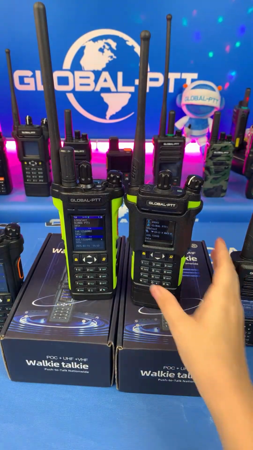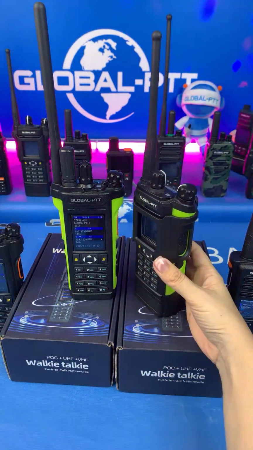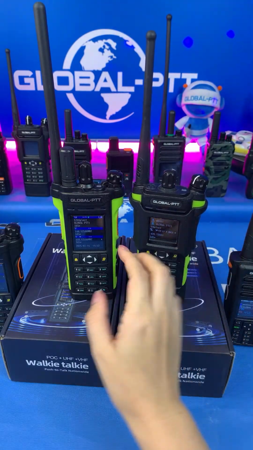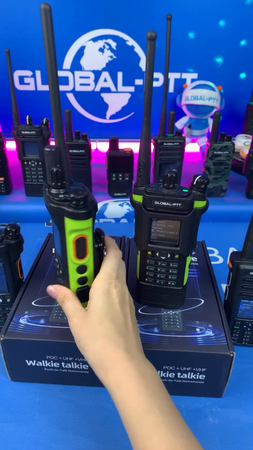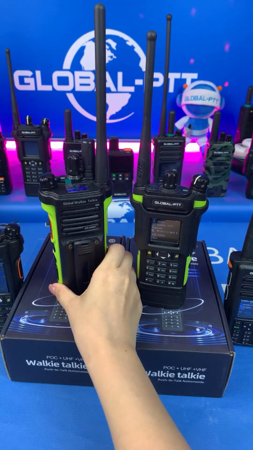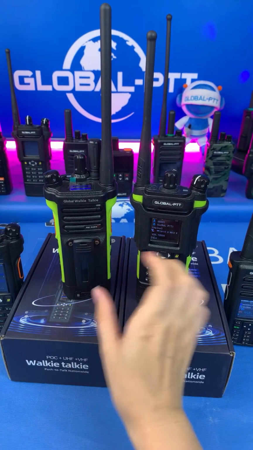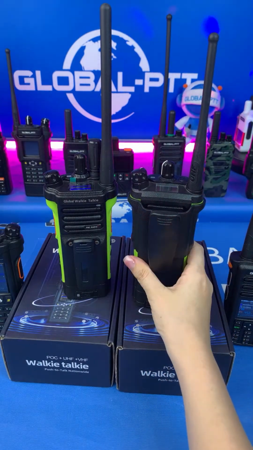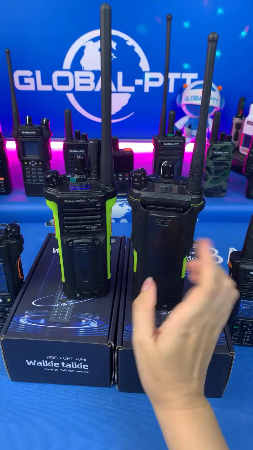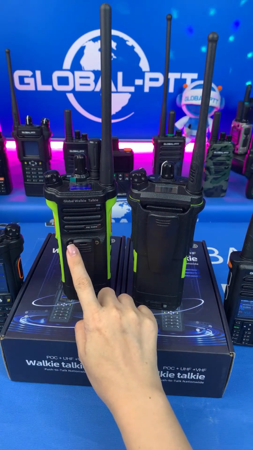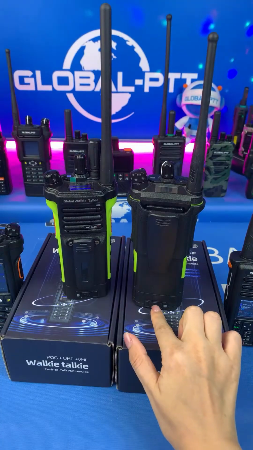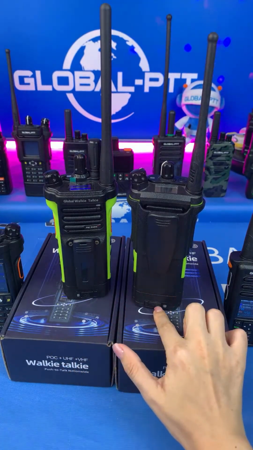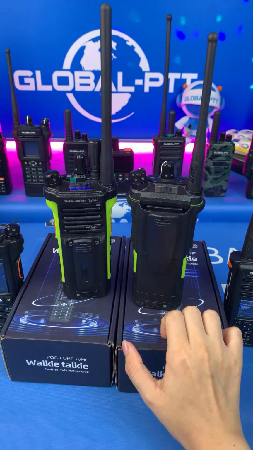Okay, this is a comparison between the 2 radios. Their appearance is the same. The clips on the radios are actually different. On the Plus, the clip is directly fixed on the radio, but on the 5288, the clip is removable. About the charger, both of them charge with a Type-C charger.